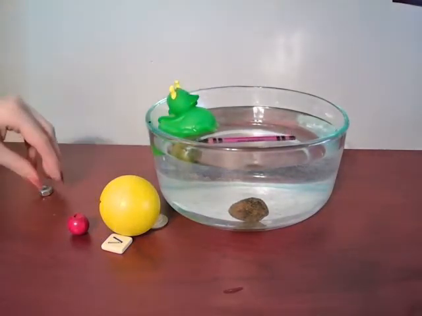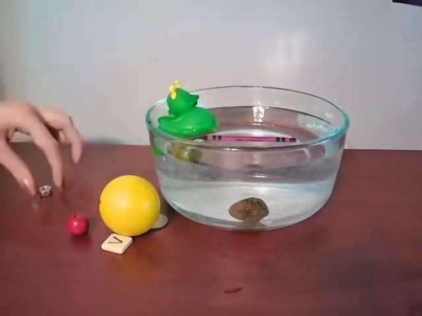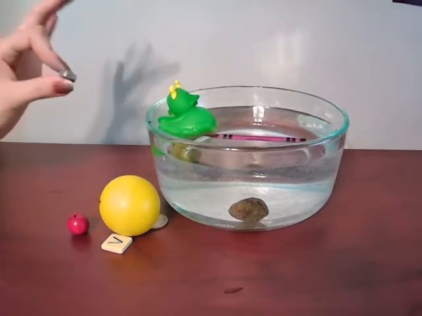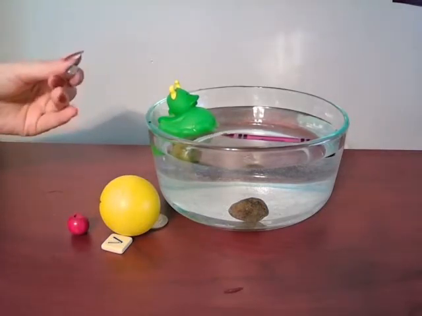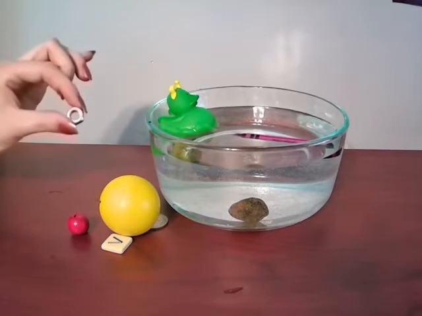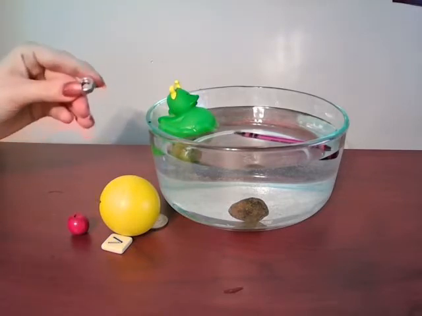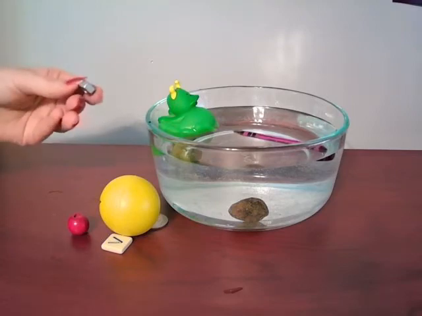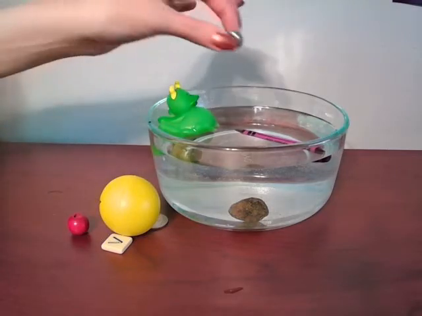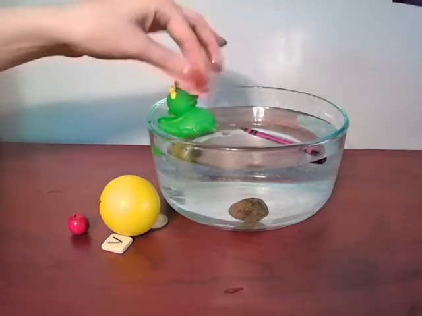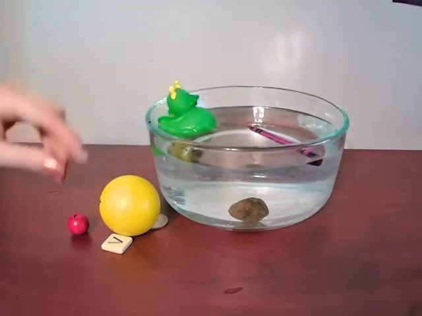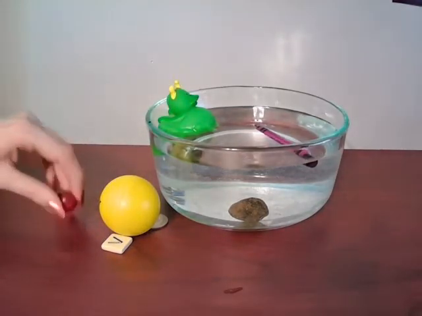So it is less dense. What about the nut? Remember, don't eat this kind of nut. It's made of metal. Do you think it is going to sink or do you think it's going to float? Let's find out. It sank right to the bottom. So that means it is very dense.